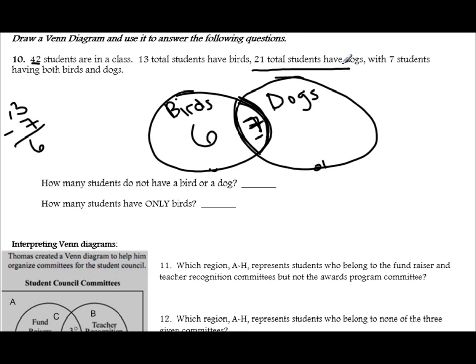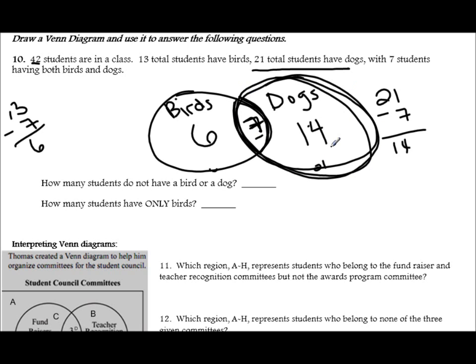Then it says that this whole circle should have 21 dog people in it. Well, 7 of those people already have both, and they were included here where the two circles come together. So we would take 7 from 21, and that gives us 14. So there's 14 people who only own dogs and 7 people that own dogs and birds, and that gives us a total of 21 people inside this circle.